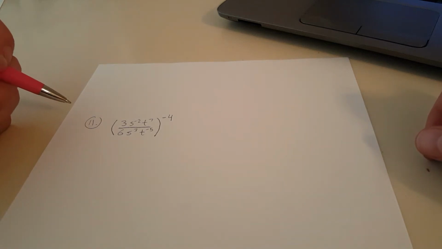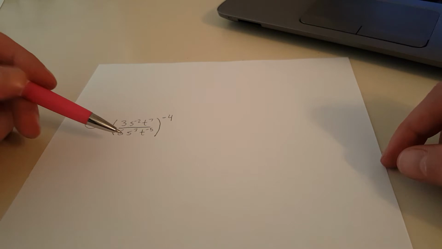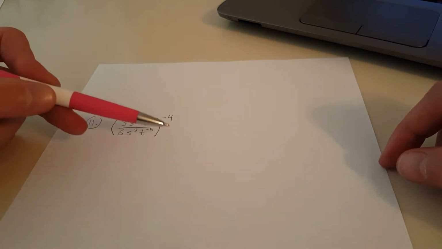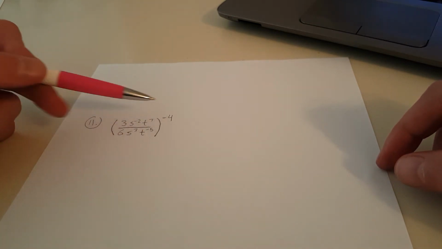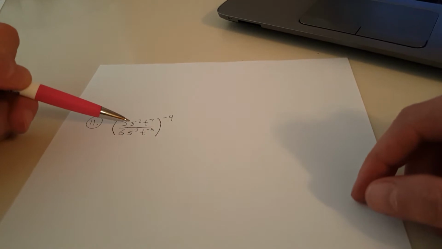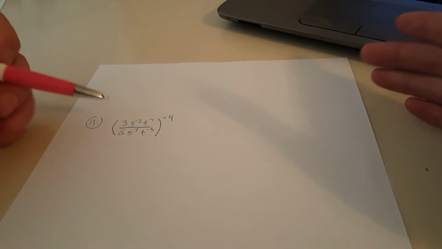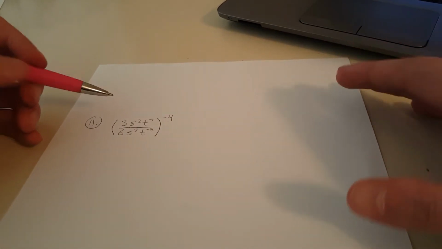Go ahead and let's do number 11 on your homework. So this time we have a big, complicated fraction being raised to the negative fourth power. Let me see if I can simplify inside the parentheses first, make this thing a little bit less complicated.